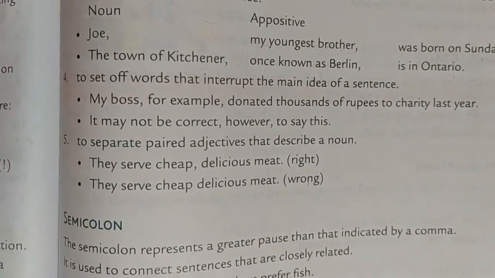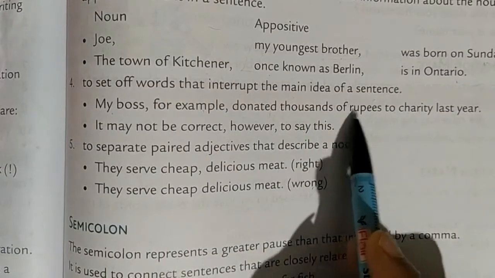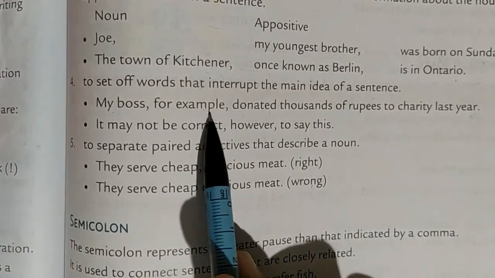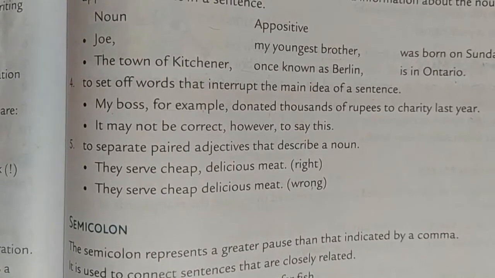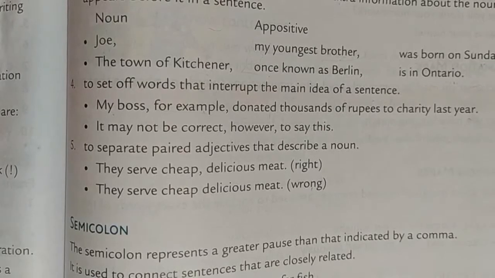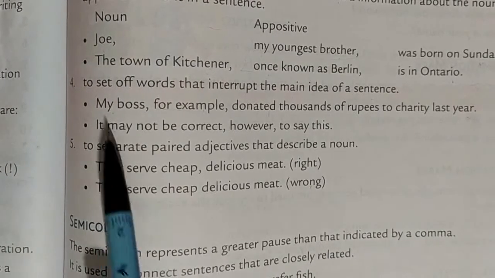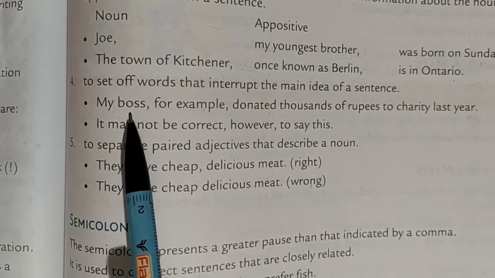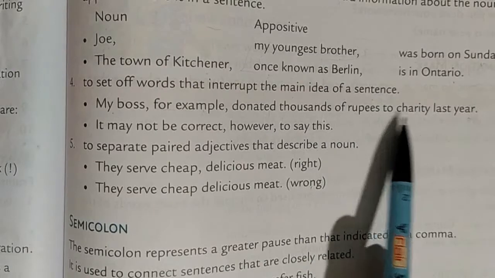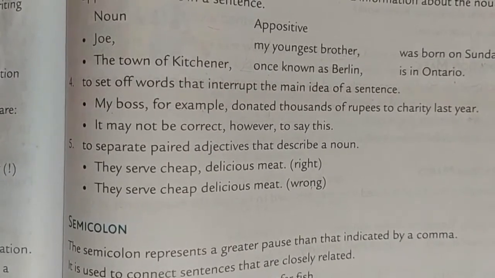For example, my boss, for example, donated thousands of rupees to charity last year. This, for example, is a set of words that interrupt in between. My boss, for example, if I just say it without a pause, it won't look nice. But here it looks like: my boss, for example, donated thousands of rupees to charity last year. This is a person talking about another person.